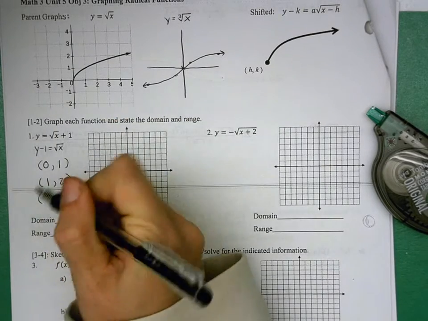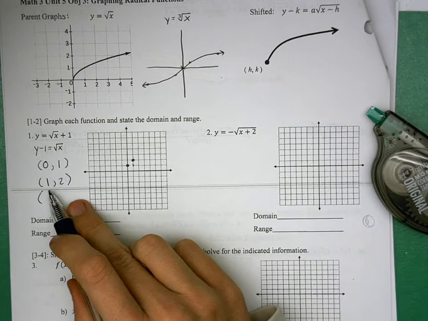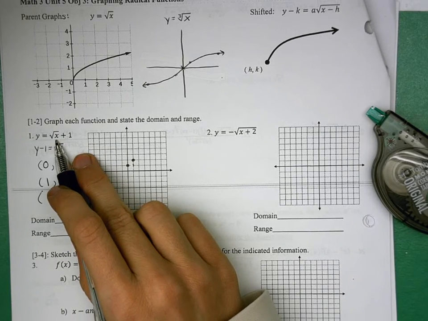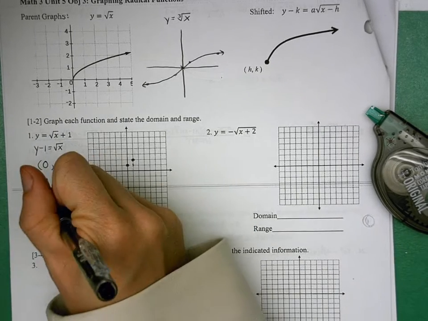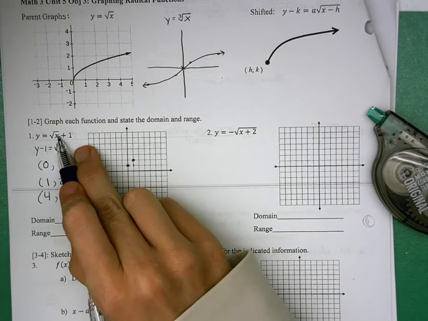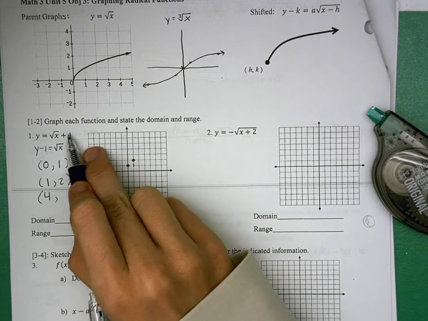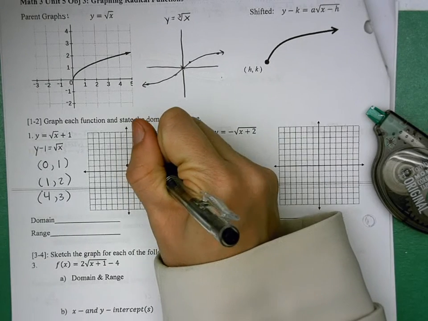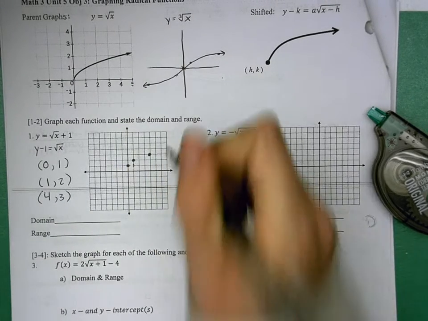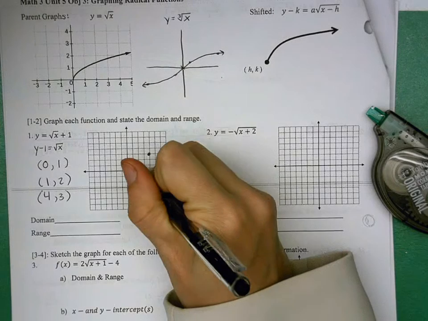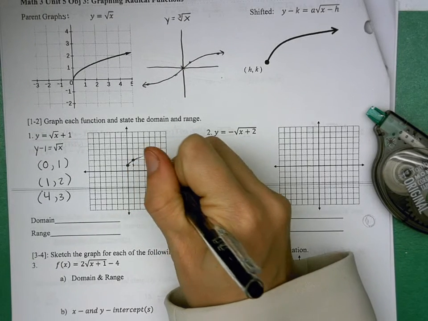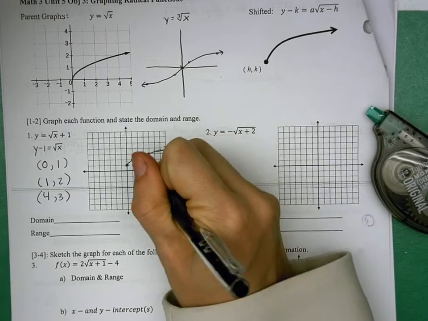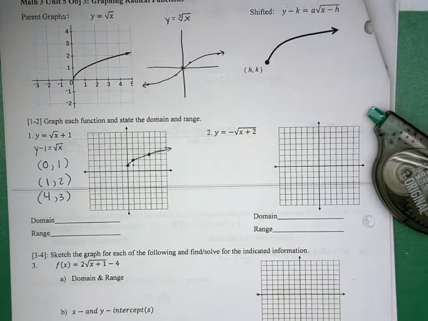What's another nice square number? Well, a nice square number would be 4. So what would x need to be so I had 4 under here? Well, x would need to be 4. So we have, plugging that in, root 4, which is 2, plus 1, which is 3. And so there's my second point, 4, 3. And you can keep plugging in for as many as you would like, but these 3 points give us a nice little sketch here. So we kind of know where we're headed with this little curved square root function.